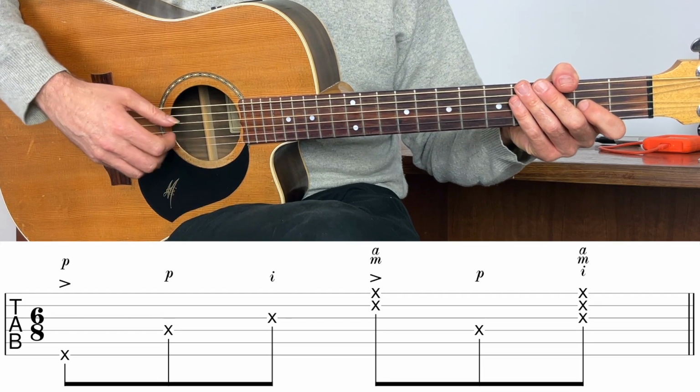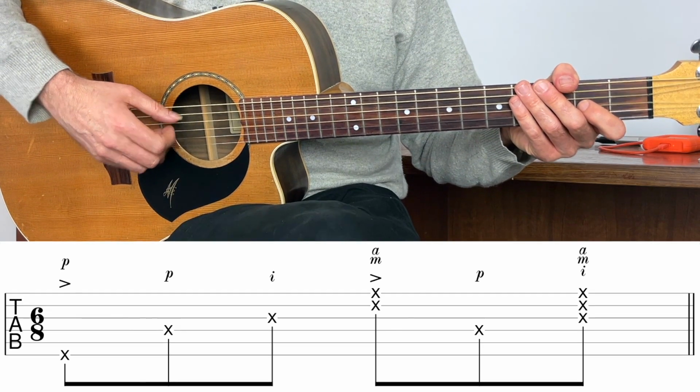But it's also being a little lighter on the non-accented beats. If you do that, then you get more of a discrepancy or more of a contrast between the accented beat and non-accented beats. So it's not just about playing really loud on the accented beats, it's being softer on the others.